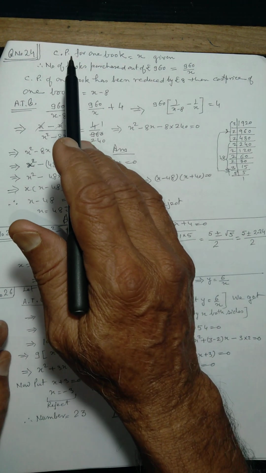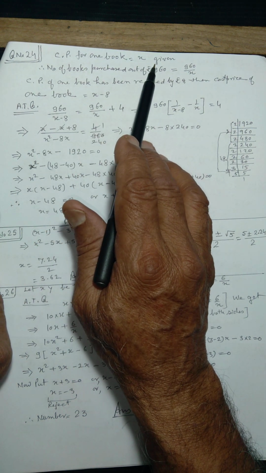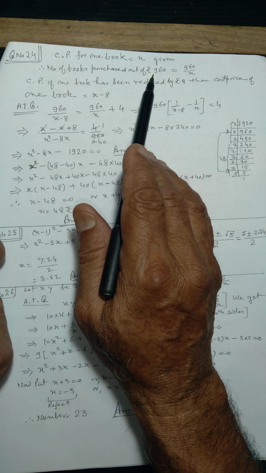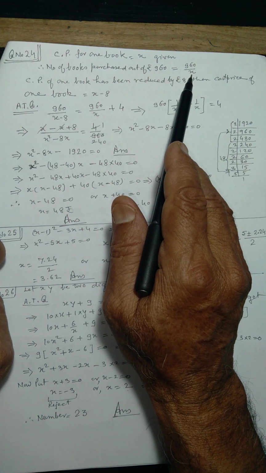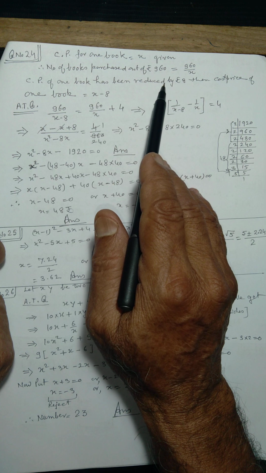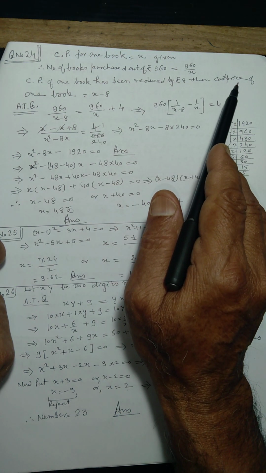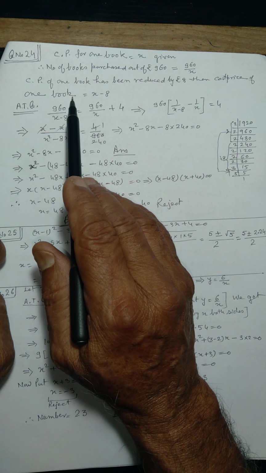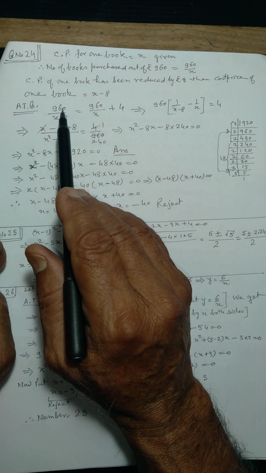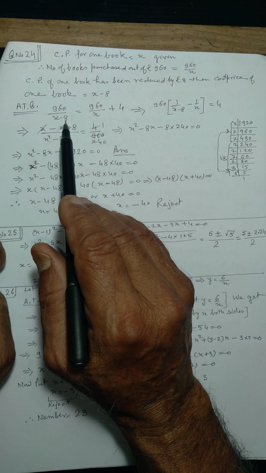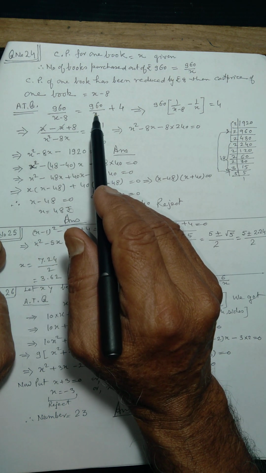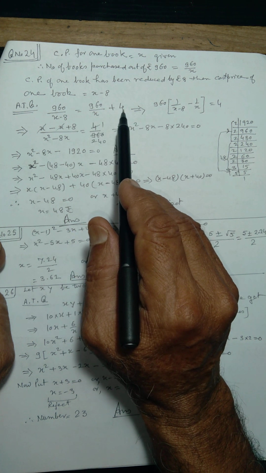Now here you see the CP, meaning cost price of one book, is x. Therefore the number of books purchased out of 960 will be equal to 960 divided by x. If the cost price of one book has been reduced by 8, then the cost price of one book will be x minus 8. So according to the question, 960 divided by x minus 8 is equal to 960 divided by x plus 4.